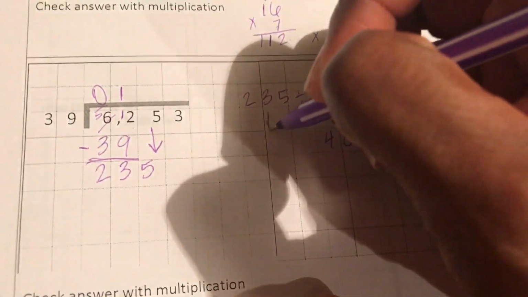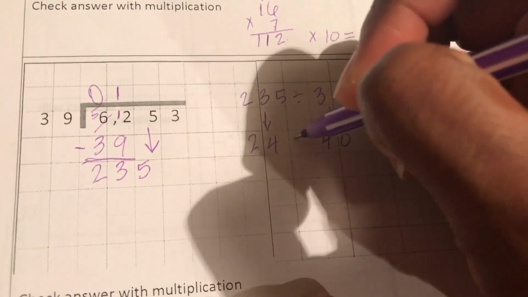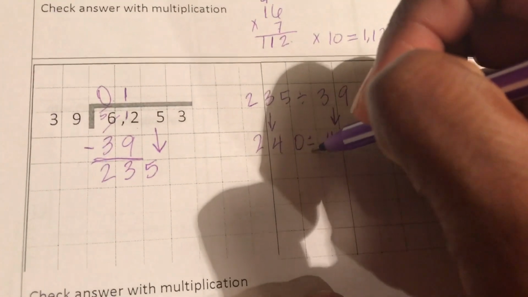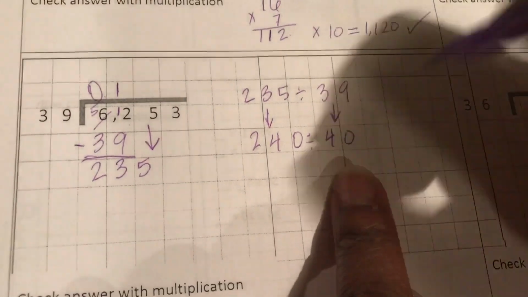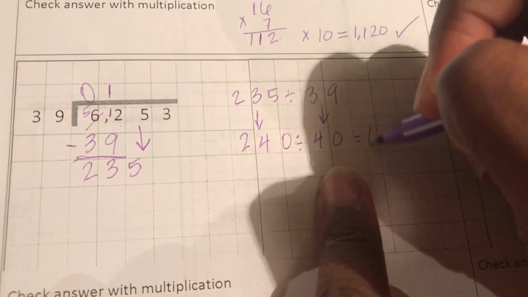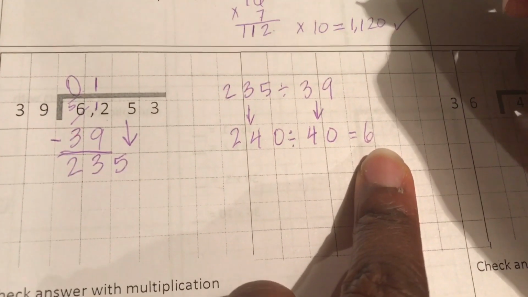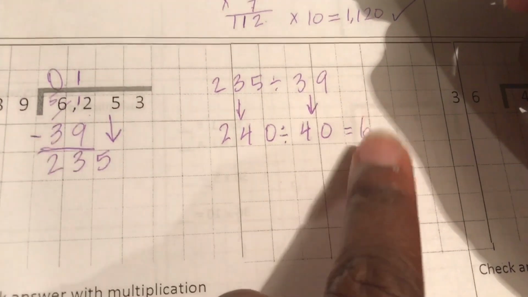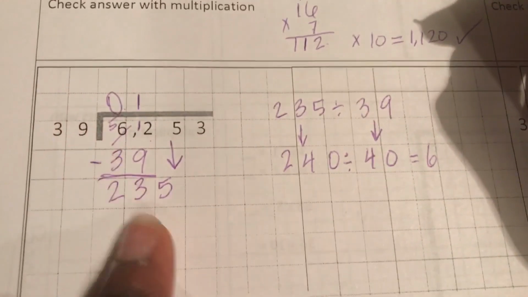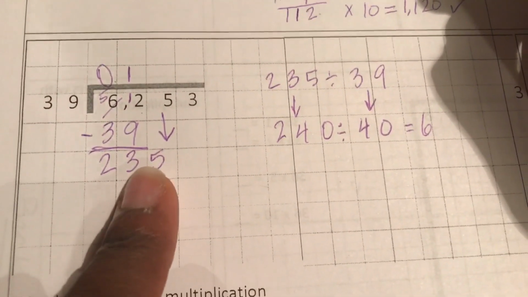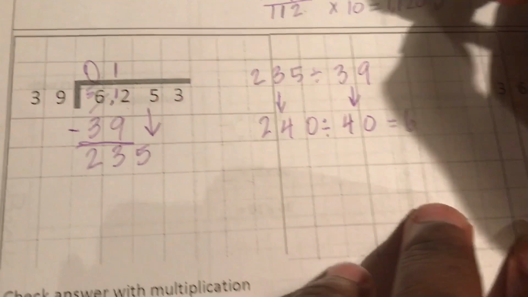And then 235, I'm going to round that to 240 because I know that 240 divided by 40 would equal 6. Let's try 6 out. What I'm going to do is see if I multiply 6 times 39, do I get close to this 235 without being more?